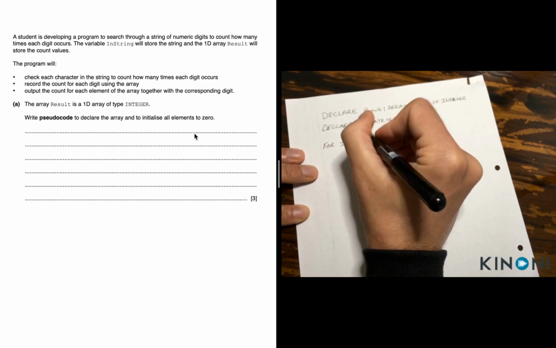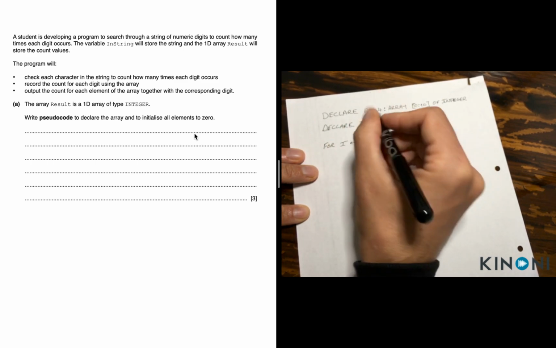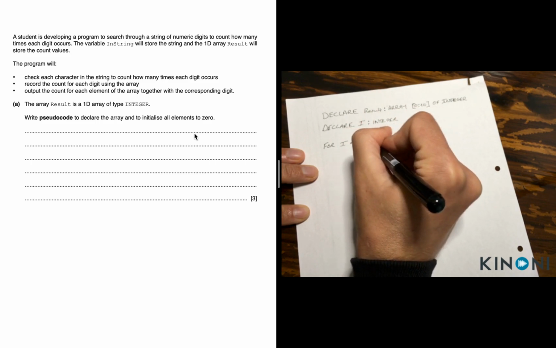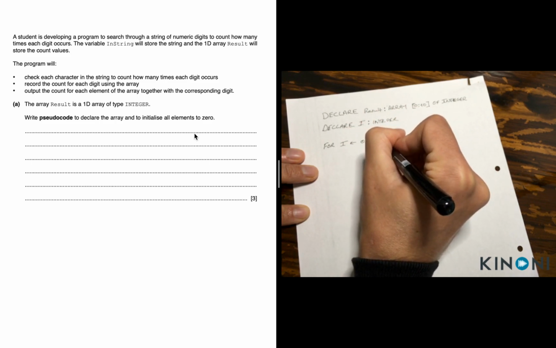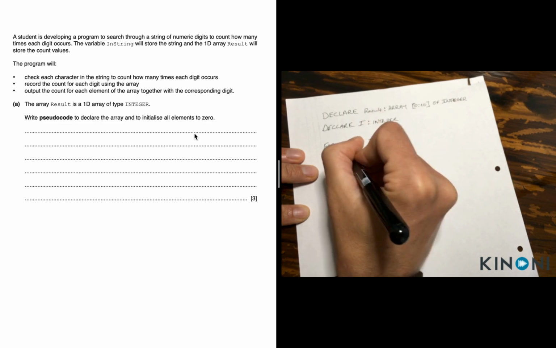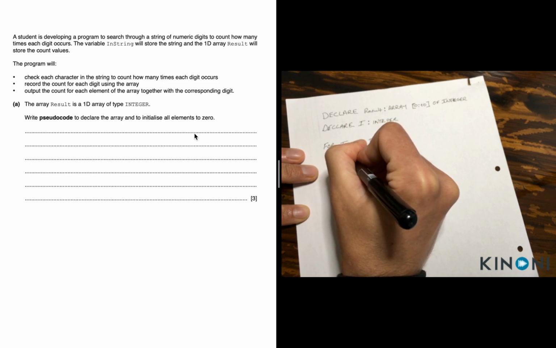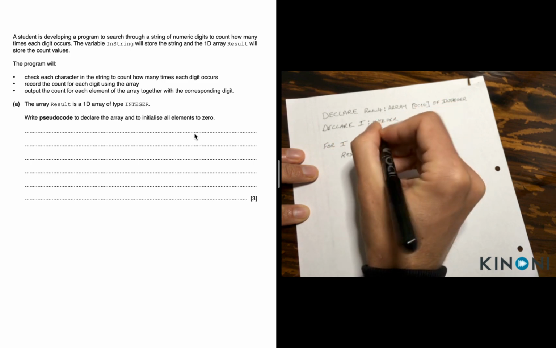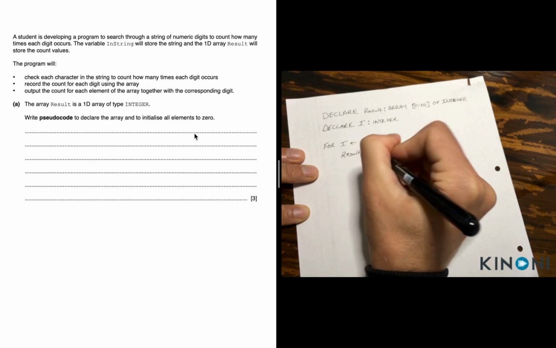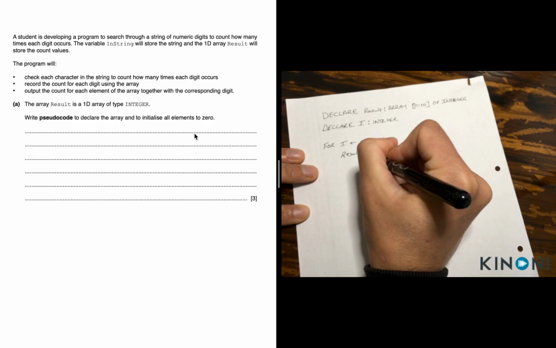I, and then here you say between, so I'm going to just do 0 to 10, and then here you do the result. Result would be I in here.